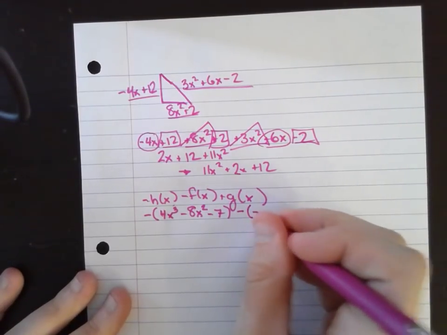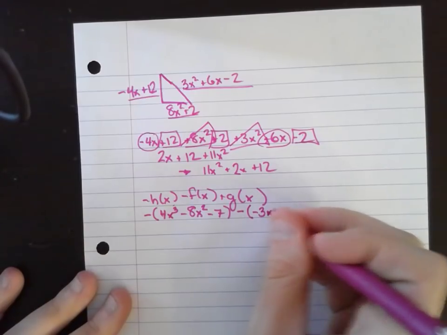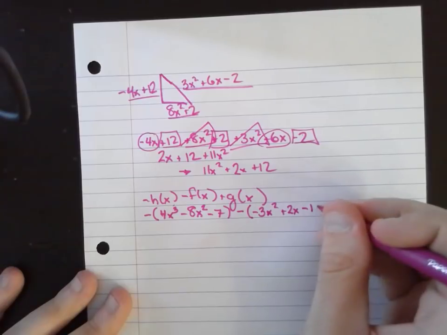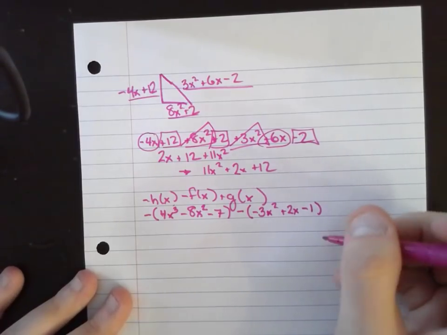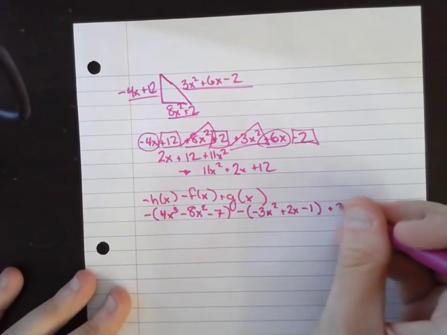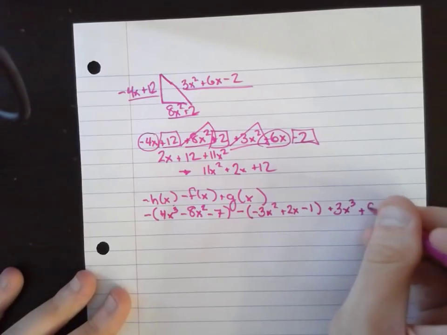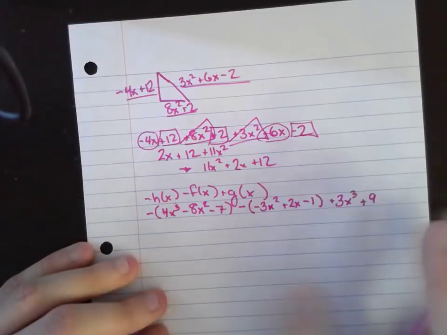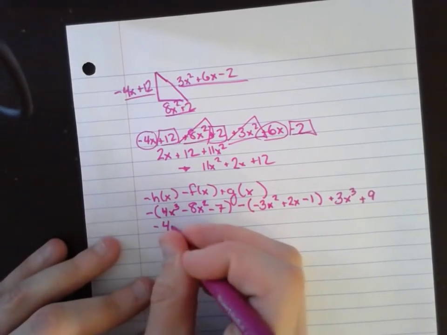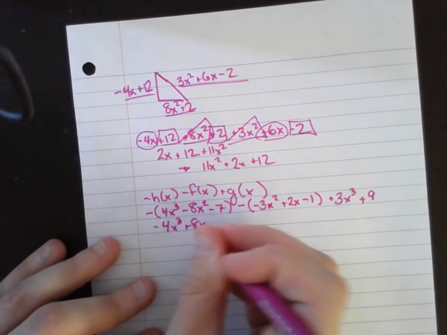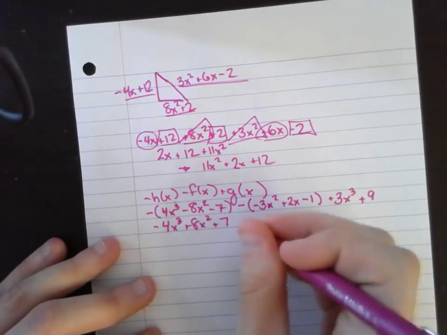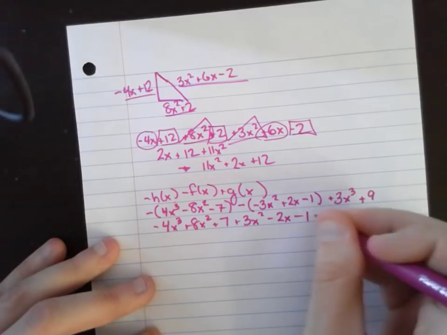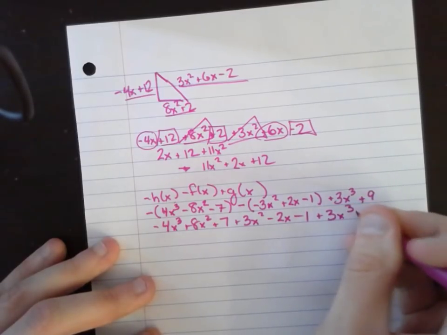Since I'm subtracting, I need to include everything in parentheses because I'm going to negate everything. Plus g of x, which is 3x cubed plus 9. And since I'm adding, I don't need to include parentheses. I'm going to rewrite everything so the negatives are distributed through. Negative 4x cubed plus 8x squared plus 7 plus 3x squared minus 2x minus 1 plus 3x cubed plus 9.